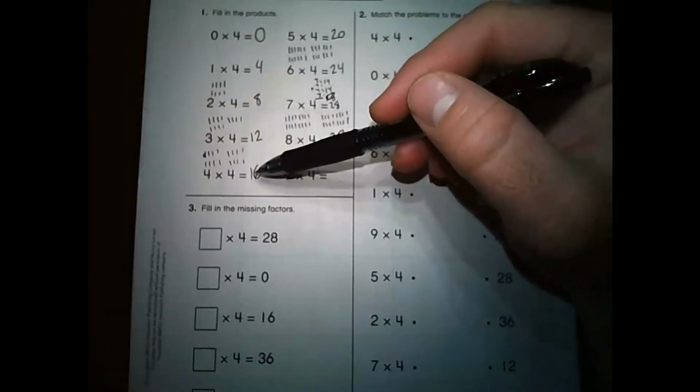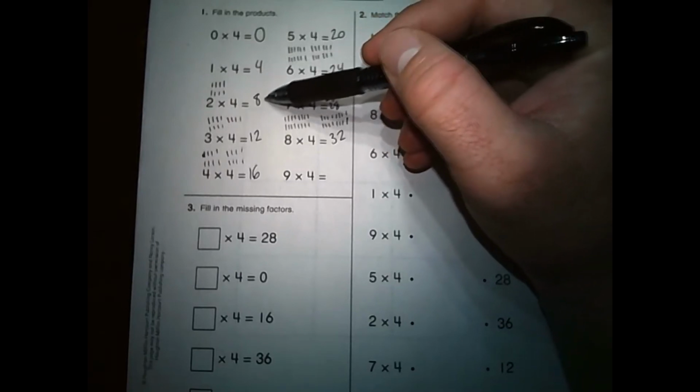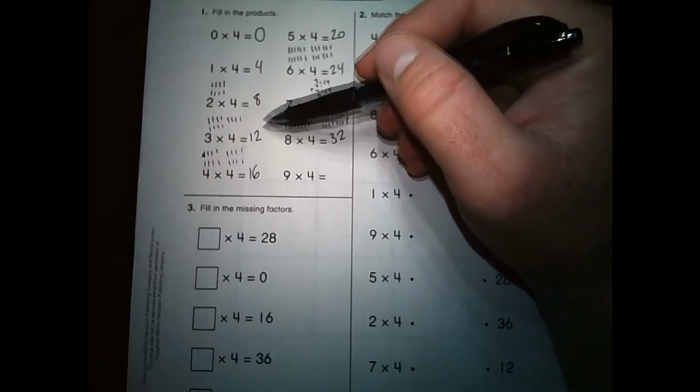If you look at all of our answers, we've got 0, 4, 8, 12, 16, 20, 24, 28, 32. You'll notice, since we're going in a row, all of our numbers are just adding 1 extra 4 to each answer. So we were at 0, and then we've added 4, and then we added another 4, and we got 8, and then we added another 4, and we got 12. So if we were to look at 32 and add 4 more to 32, that would give us the answer to 9 times 4. So let's say we have 32.